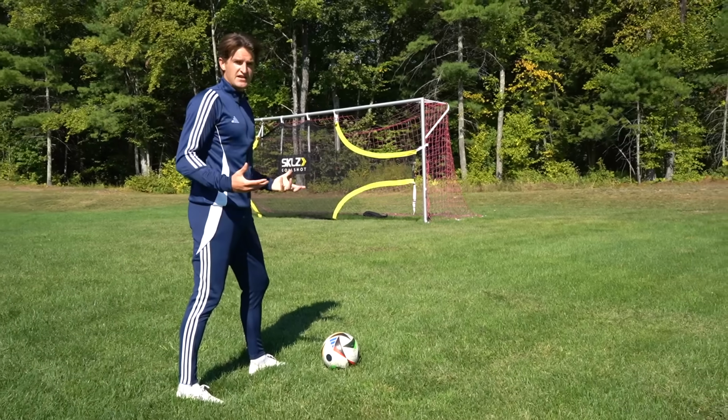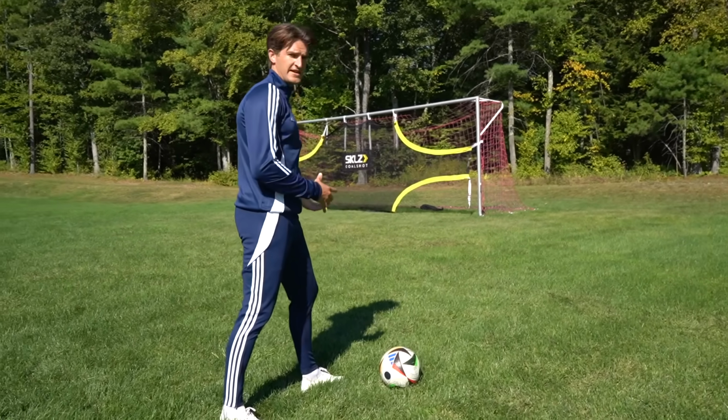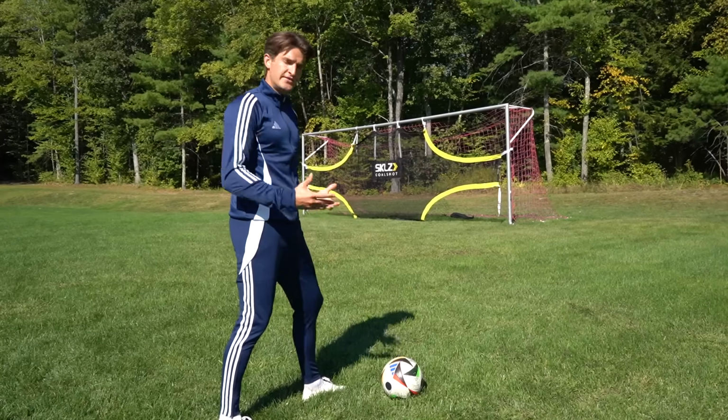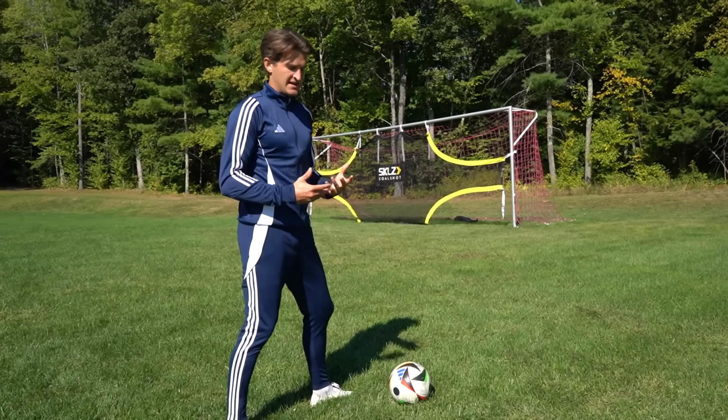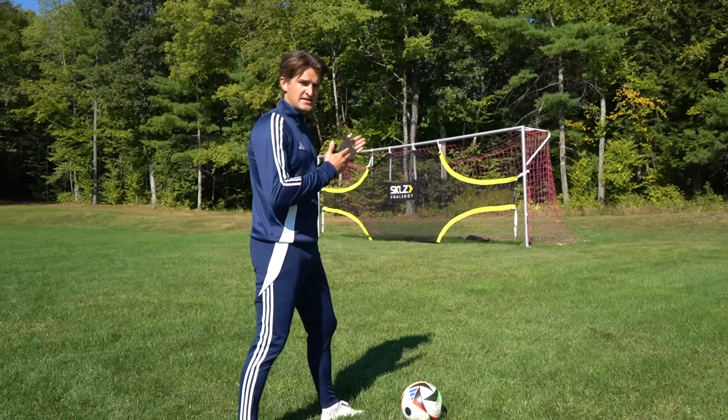So what's happening in this scenario is the opposite of the first. In the first, we were over-rotating our hips. In this scenario, we're under-rotating our hips. As we already mentioned, we want our hips to align in the direction we want the ball to go.